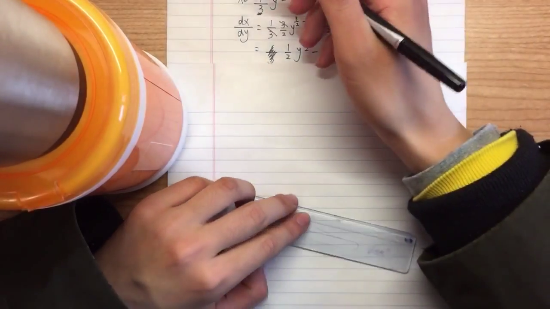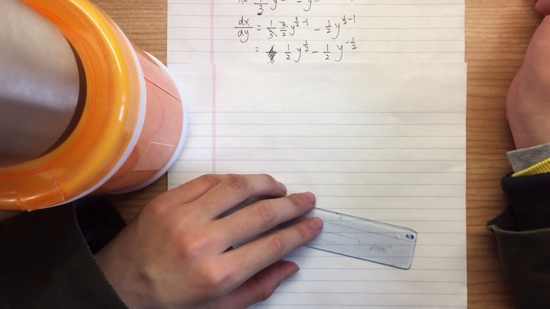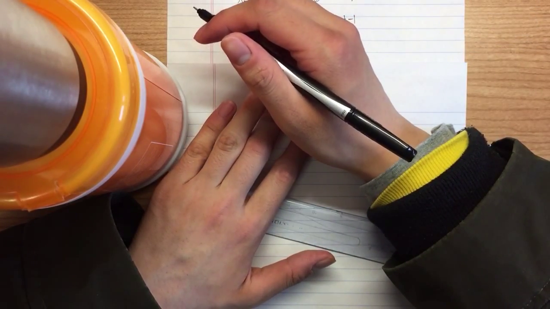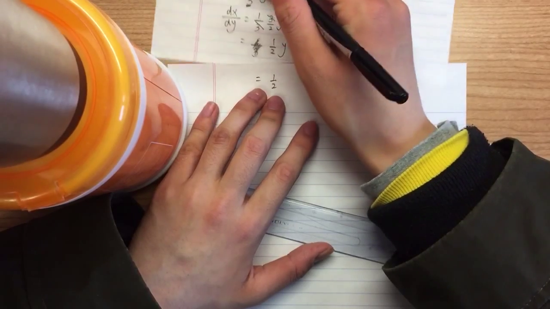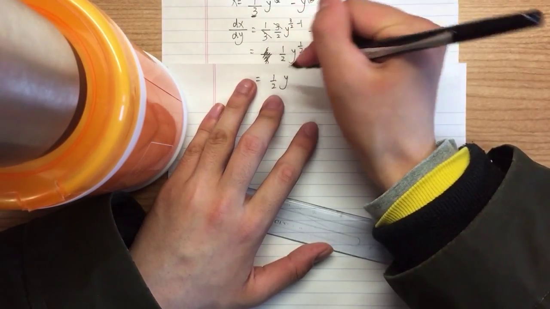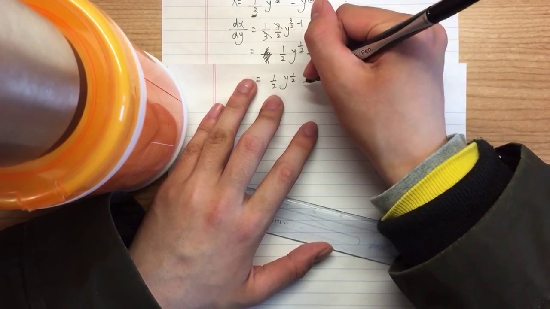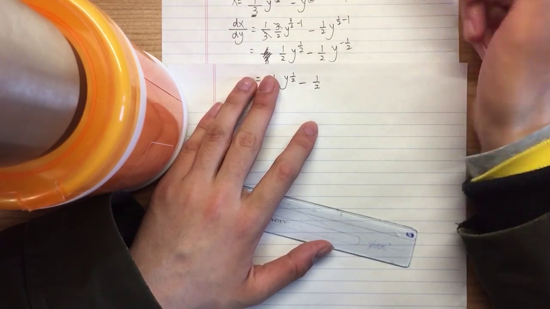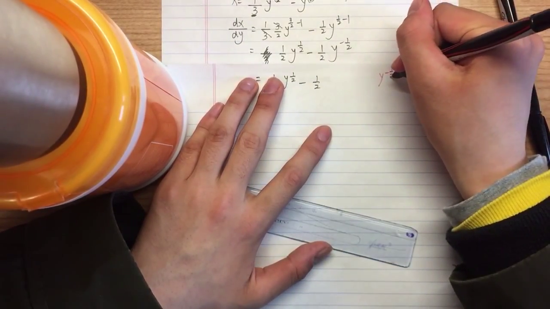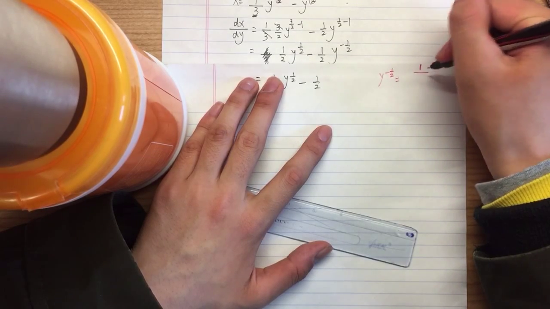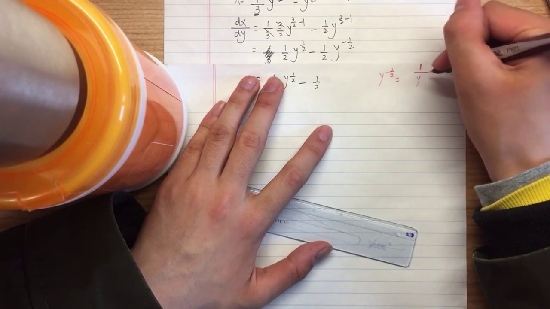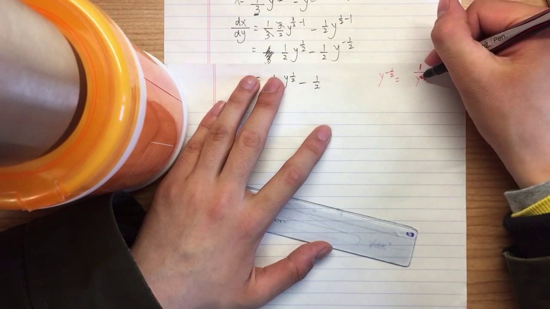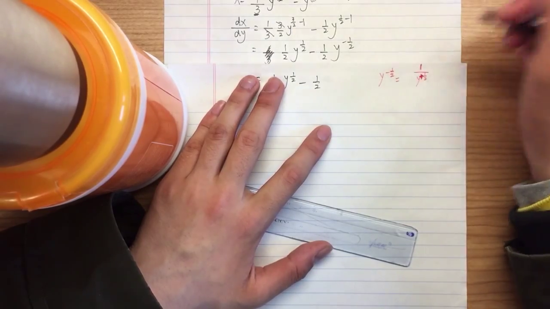So for this one, it equals 1/2 times y to the power of 1/2 minus 1/2 y to the power of negative 1/2, which equals 1 over y to the power of positive 1/2 here.